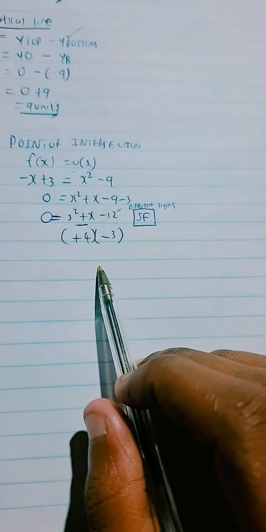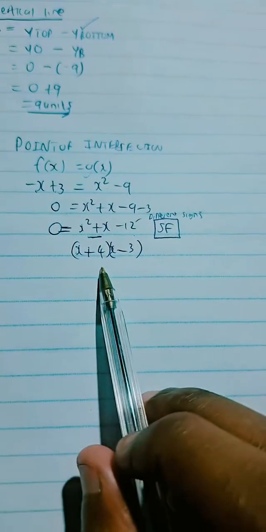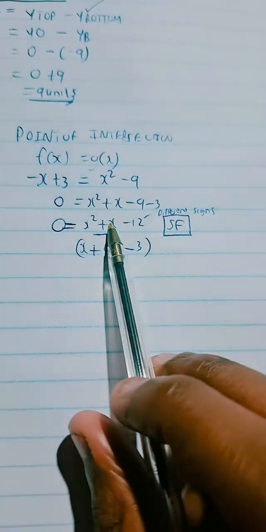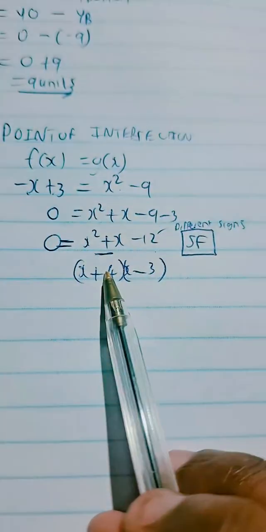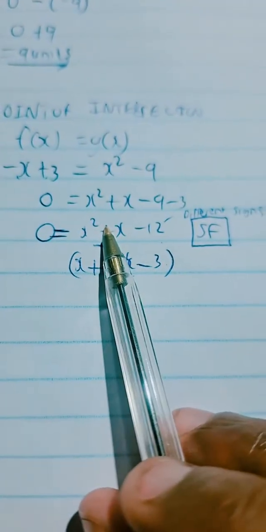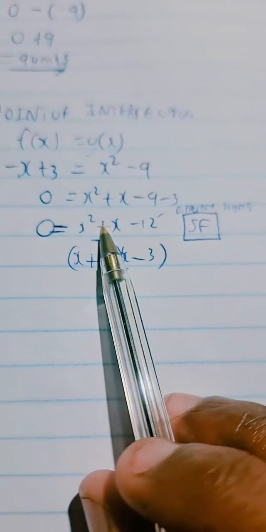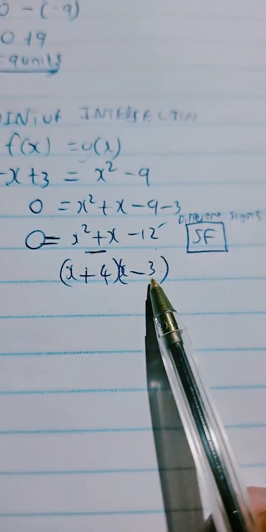So it can't be negative 4. It's plus 4, minus 3 when we factor. x and x, okay? Positive 4 minus 3 gives us positive 1, and then the multiplication gives you negative 12. The addition gives you positive 1. It can't be negative 4 and 3. It's 4 and negative 3.